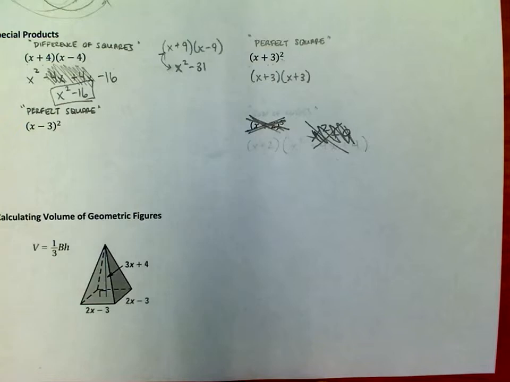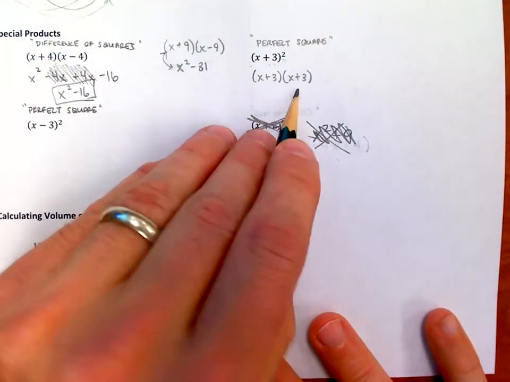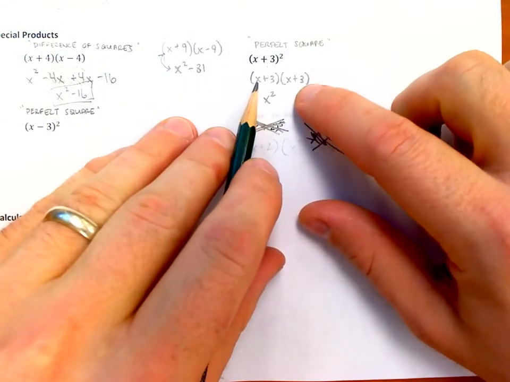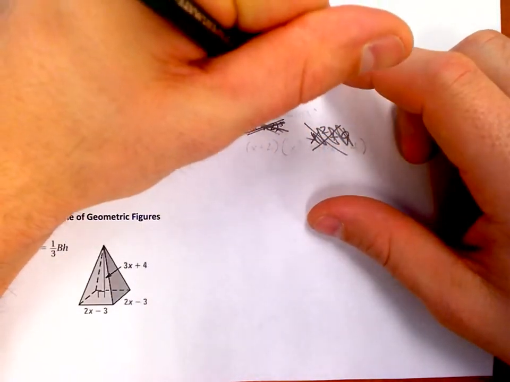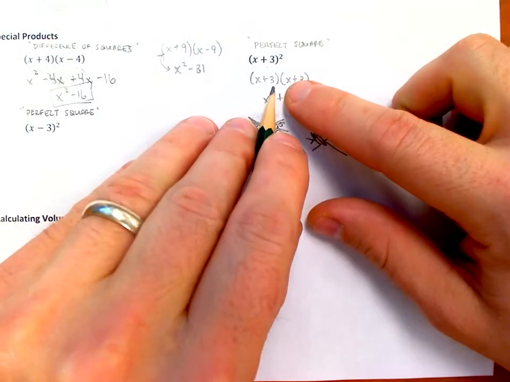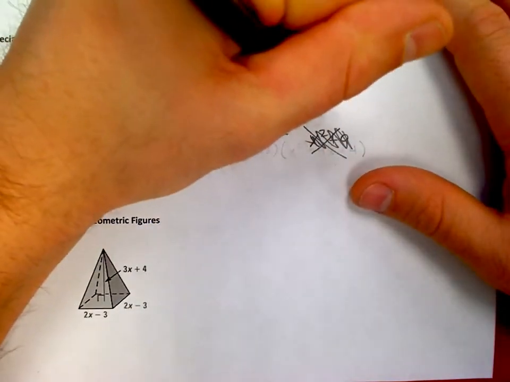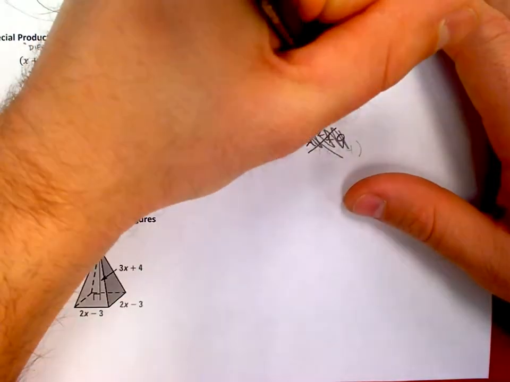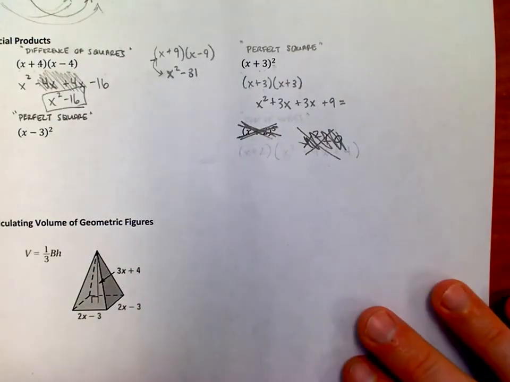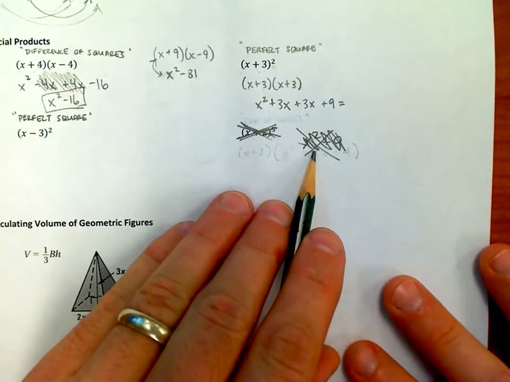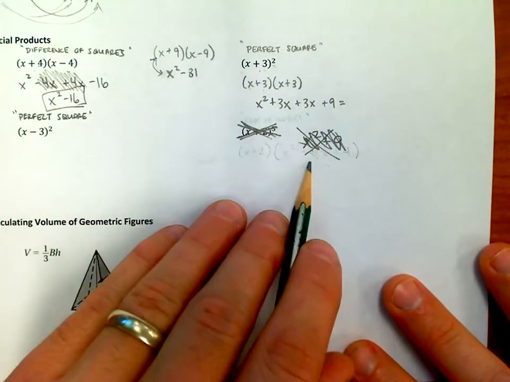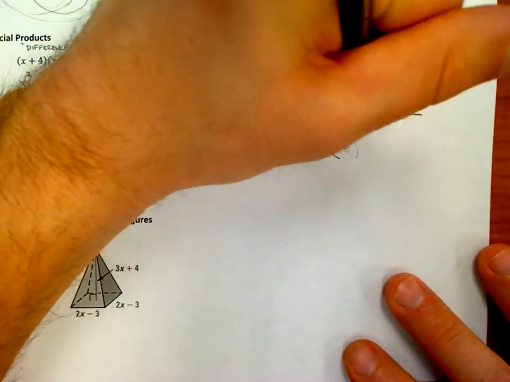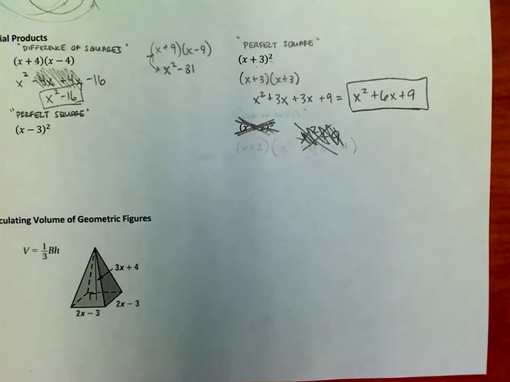And so now it becomes a FOIL problem, and you'll see here that if I do x times x, that gives me x squared. Outer terms means 3 times x, plus 3x. Inner terms is 3 times x, which is 3x. And last terms is 9, 3 times 3. And so when I combine like terms, it's not x squared plus 9 like we previously thought. It's not as easy as just squaring each thing individually. Really what it is is x squared plus 6x plus 9. So you completely forgot that 6x in the middle.